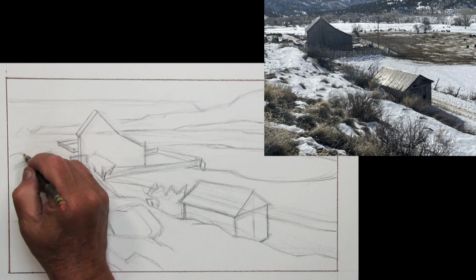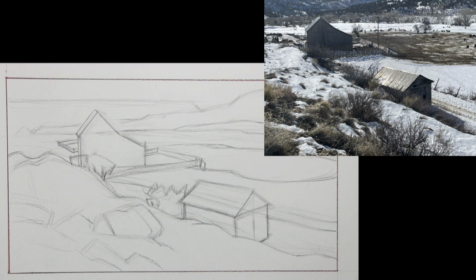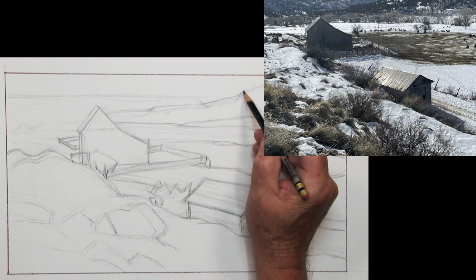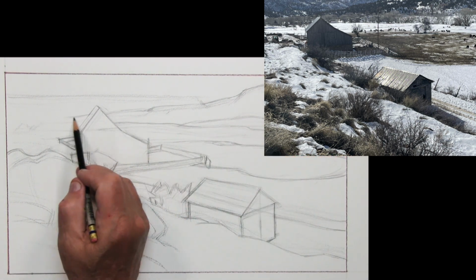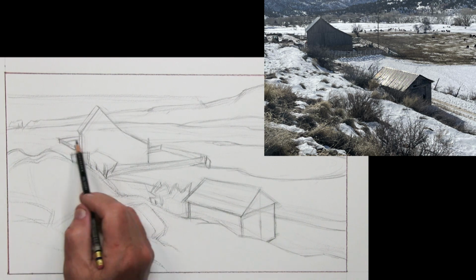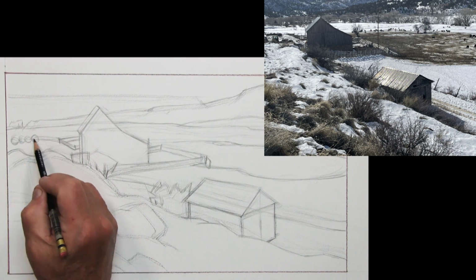I'm drawing through the forms in the barn into the smaller areas in the background, just again so I have the continuity of the hills in the background going in back of the barn and not changing shape, so the viewer will not be thrown off guard as I'm drawing from one thing to the other. So there's a continuity between all of these objects.